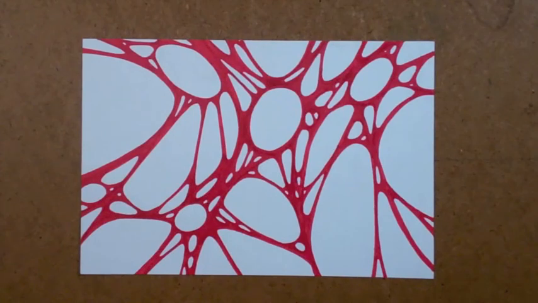The completed web image. Notice how I filled the space, let it go off all four sides. Lots of small spaces, lots of big spaces, some thin lines, some thick lines. And that's all there is to it.